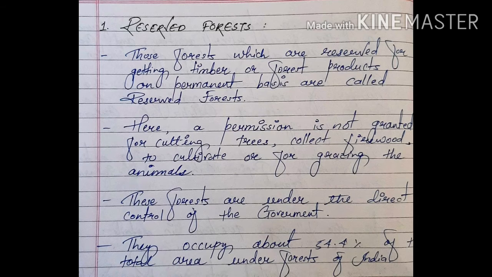Now talking about reserve forest, those forests which are reserved for getting timber or forest product on a permanent basis are called reserve forest. Here permission is not granted for cutting trees, collecting firewood, cultivating or for grazing the animals. These forests are under the direct control of the government. They occupy about 54.4% of the total area under forest of India.